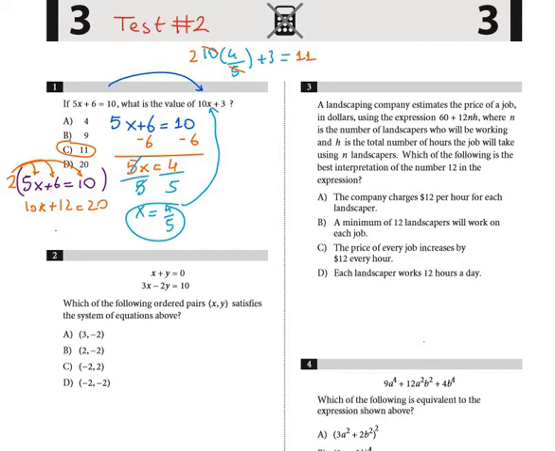Now we need to make this 12 into 3. What makes it 3? If I subtract 9 on both sides, I obtain 3 here. So 10x + 3 is equal to 20 minus 9, which is 11. So this confirms our answer.